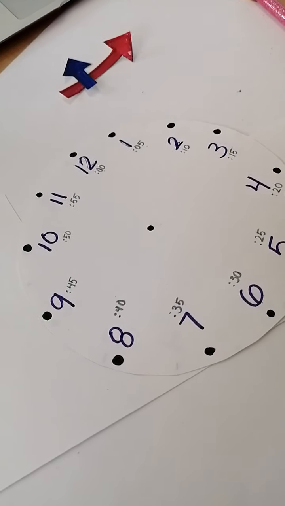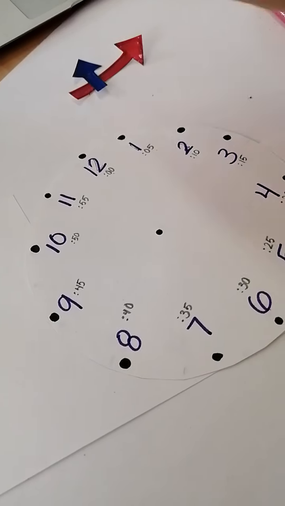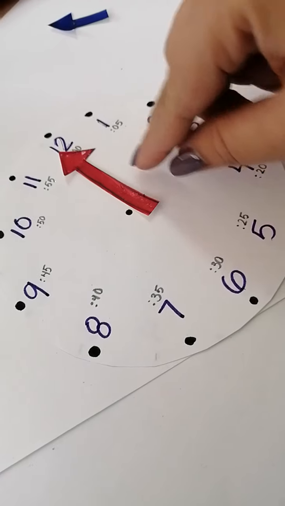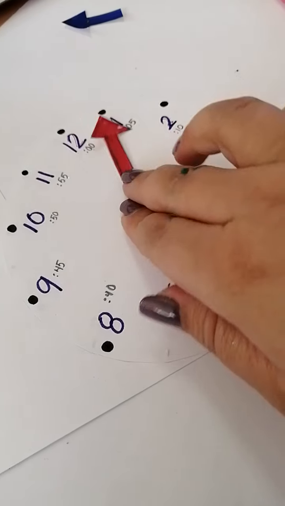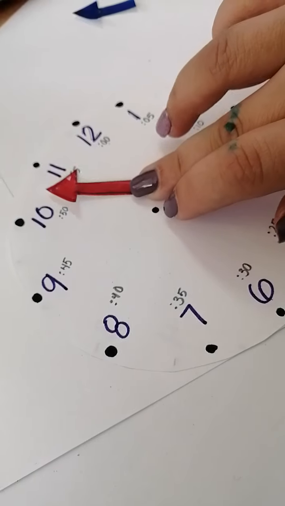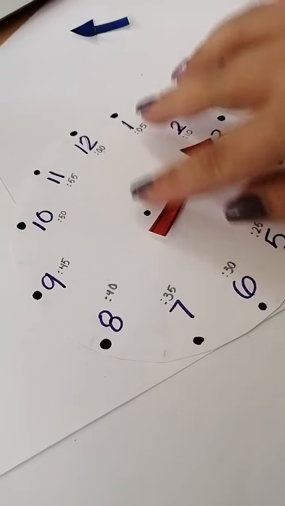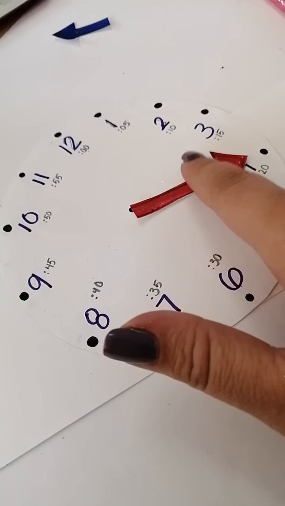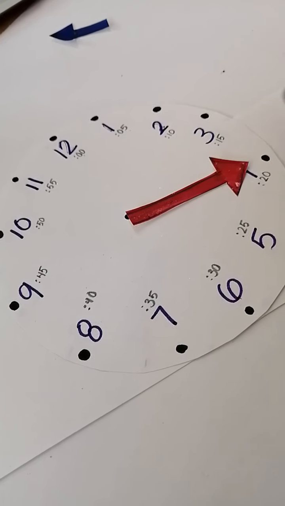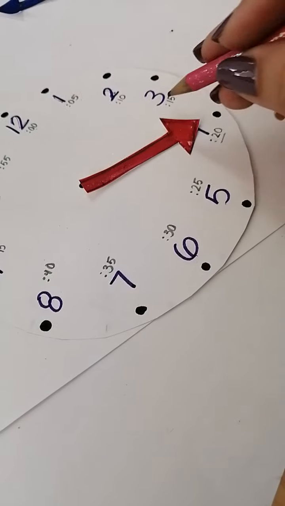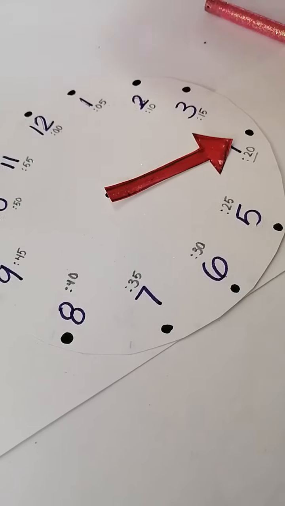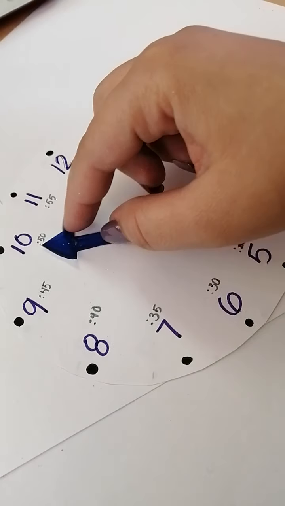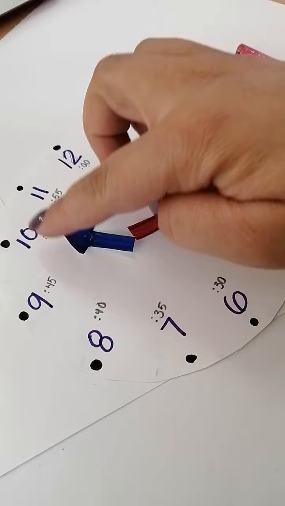So the numbers tell us the minutes too, but I'm gonna show you how. So the long arrow, the longest arrow, goes from the middle and points to one number. For example, here I'm gonna point to the 4. And the long arrow, this arrow, is going to tell us the minutes, the little number. So this is 20. It's telling us 20 minutes. And the short line is going to be pointed to another number. For example, the number 10. There you go.